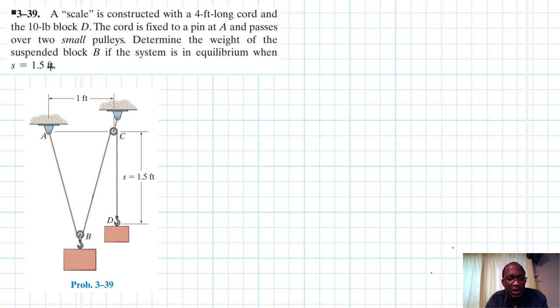This problem is coming from the Engineering Mechanics Statics textbook, 13th edition by R.C. Hibbeler. So we have a system here of connected pulleys, a cable going over two pulleys, supporting two blocks. The weight of one block is given, which is 10 pounds, block D, and block B is not given, and that is what we're being asked to determine.